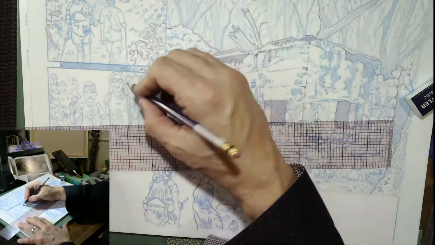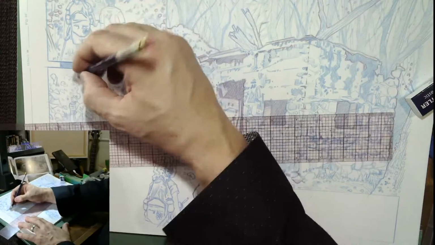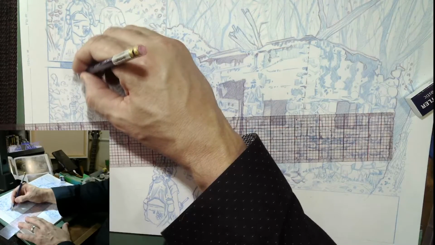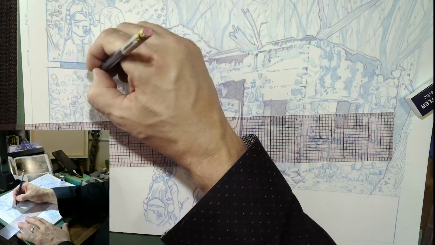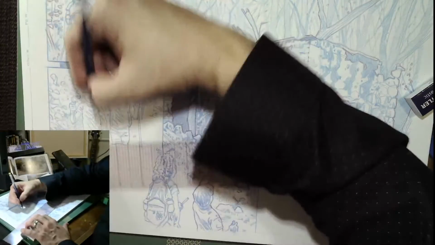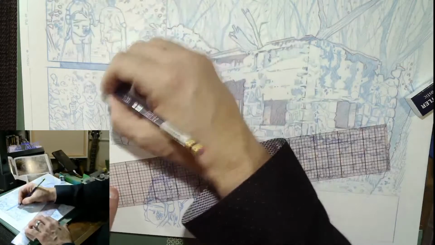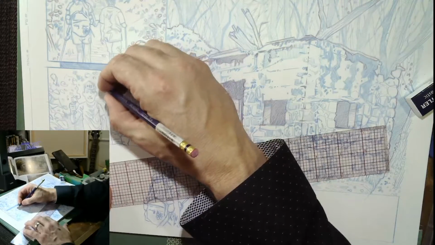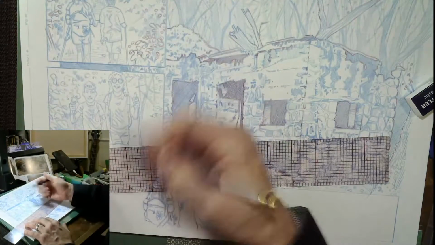Good stuff. Happy, happy. Some more colors and bodies and behind, and let's some of these lines throughout here. Just a little bit of information. Keep the eye moving around in the panel.